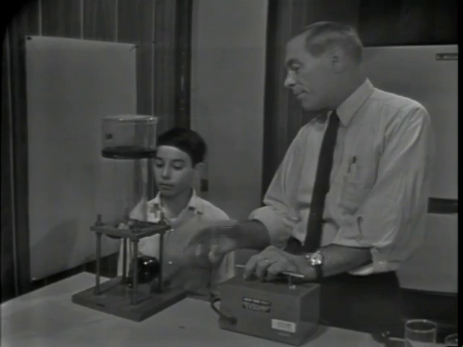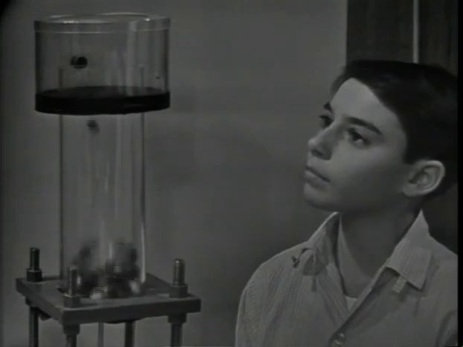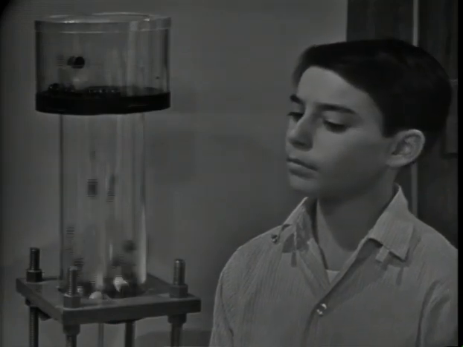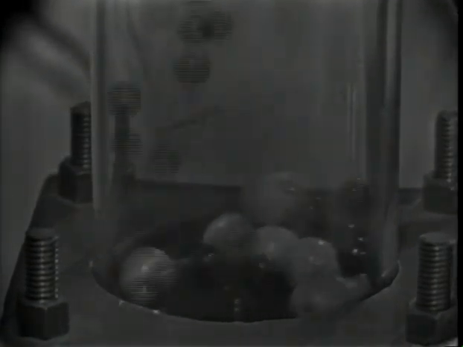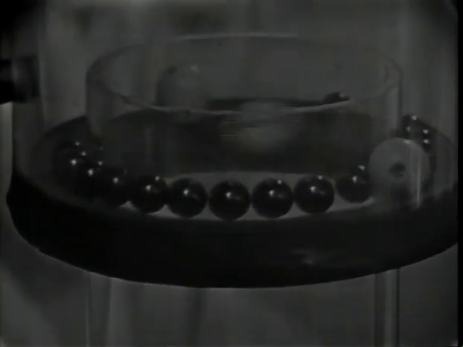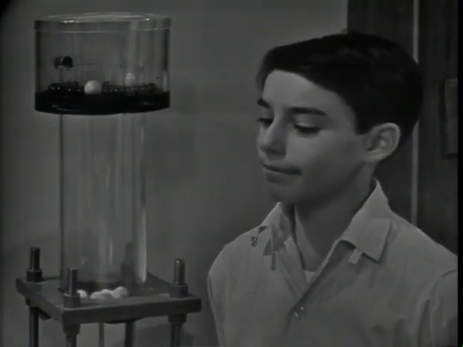Also, watch what happens as I turn up the heat now and let some of the water molecules evaporate. Well, we won't wait for them all to evaporate.